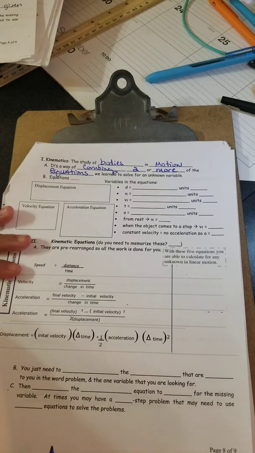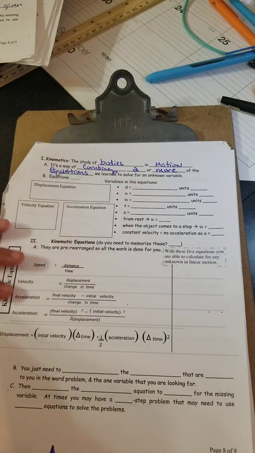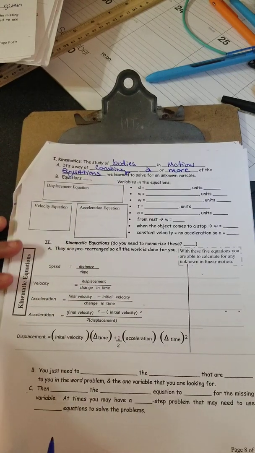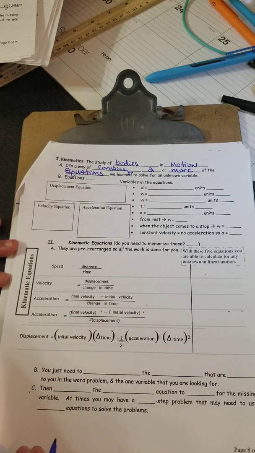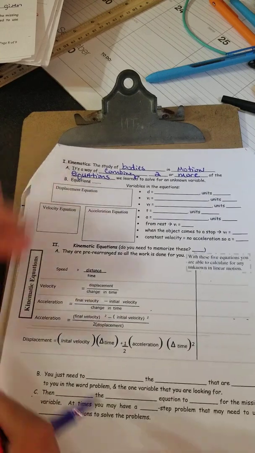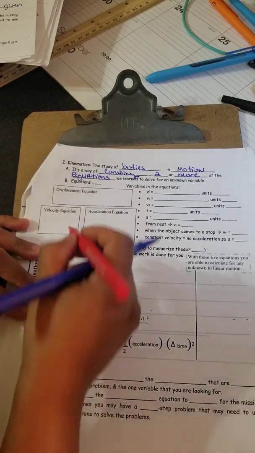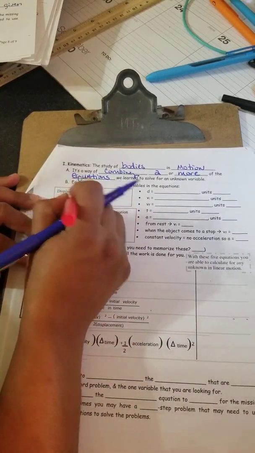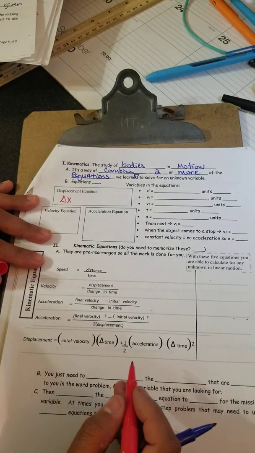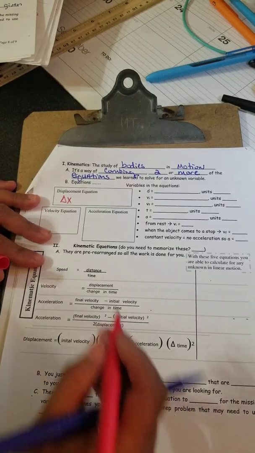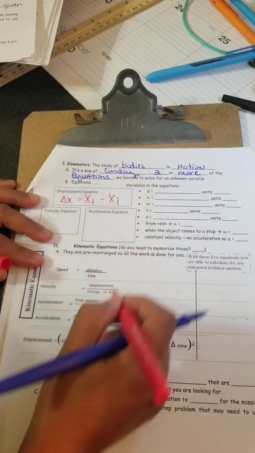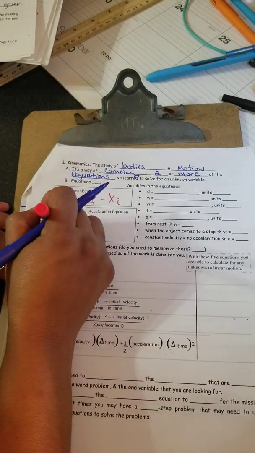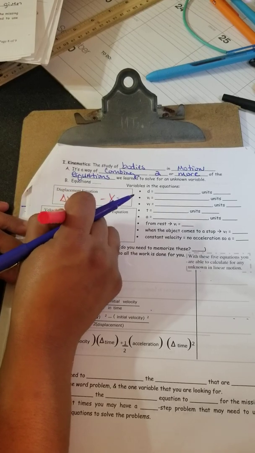So when it comes to the equations that we're going to talk about, we need to go ahead and just recall what we've already discussed. One of them was displacement. Remember that one? That was delta x, or if you wrote delta d, equals x sub f minus x sub i. Velocity was v equals d over t.